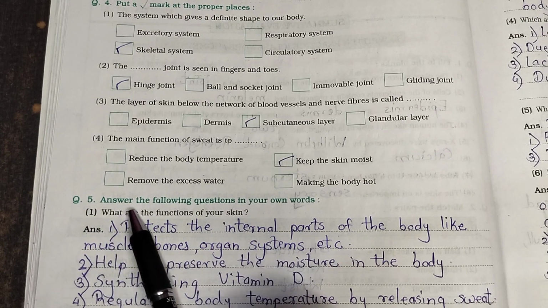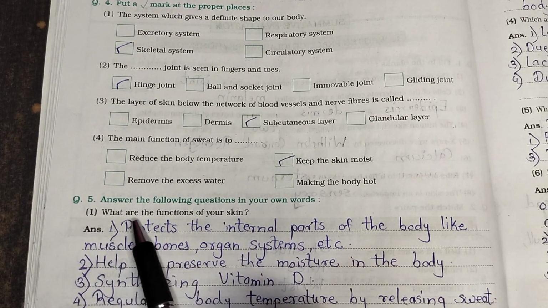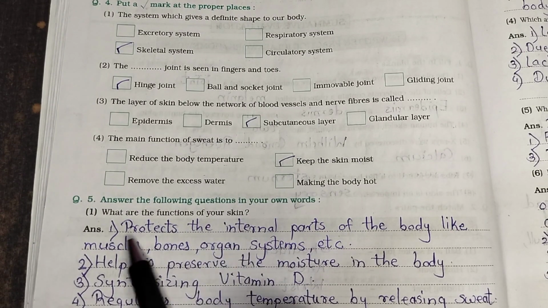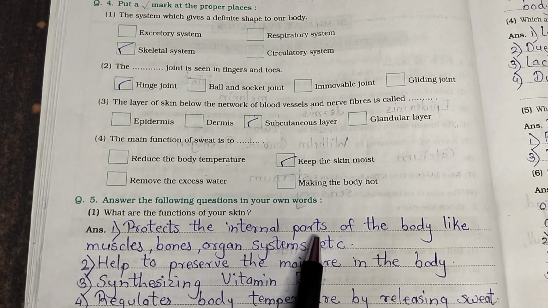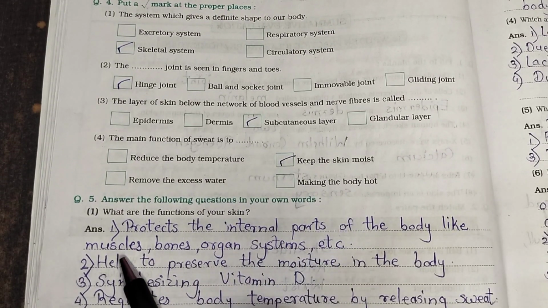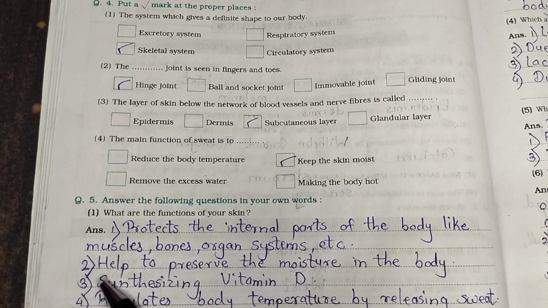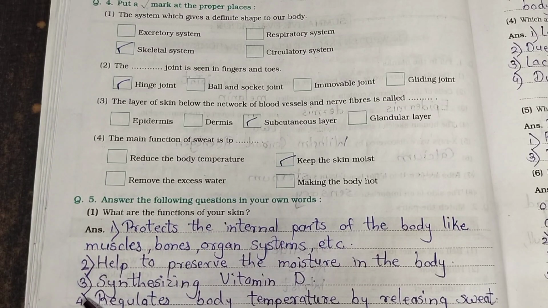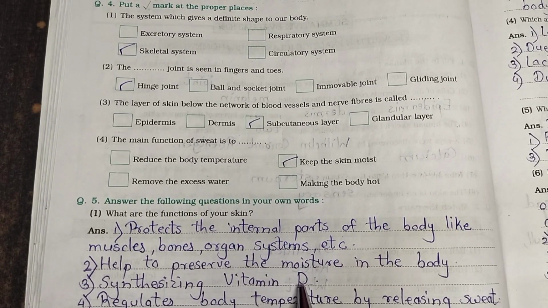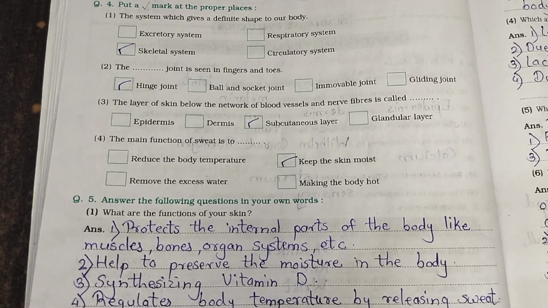Question number 5. Answer the following questions in your own words. First, what are the functions of your skin? Answer. First, protects the internal parts of the body like muscles, bones, organ systems, etc. Second, helps to preserve the moisture in the body. Third, synthesizing vitamin D. Fourth, regulates body temperature by releasing sweat.